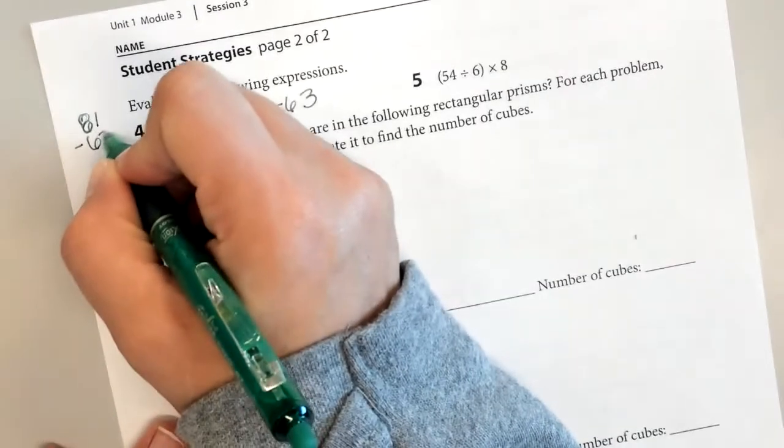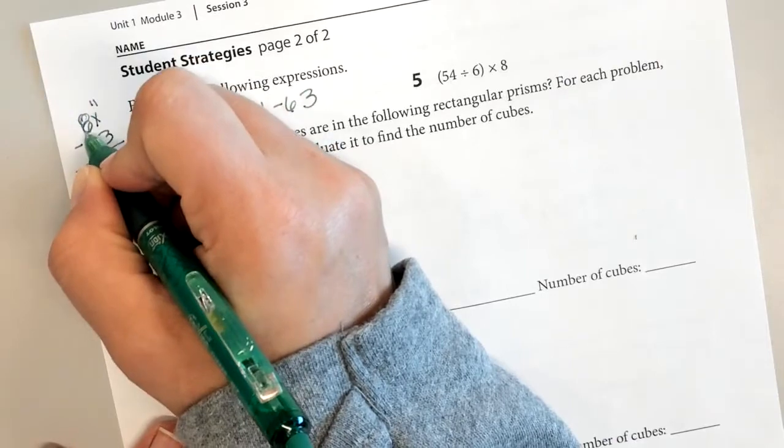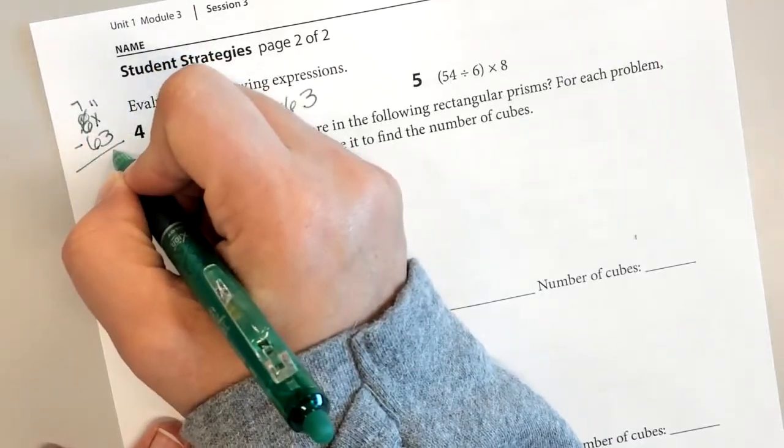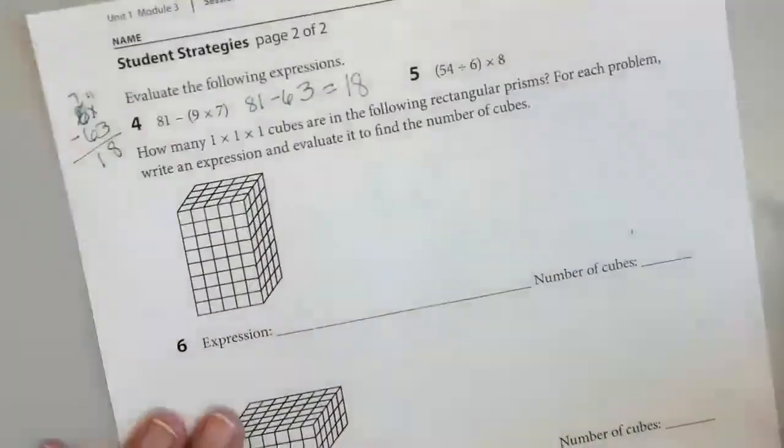So 81 minus 63, I have to stack that one up. Whoops, 81, not 61. 81 minus 63 equals 18.